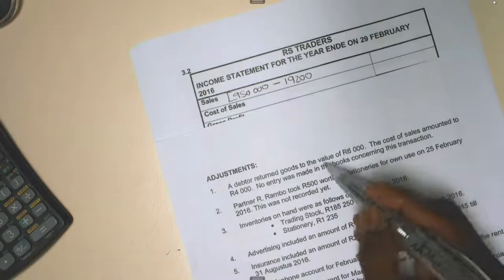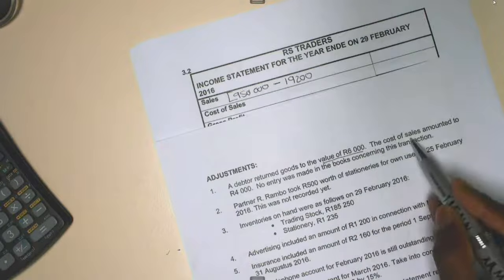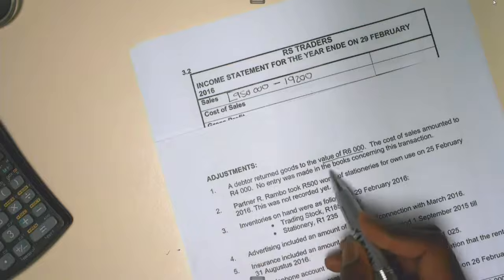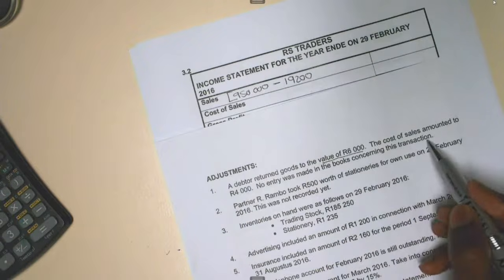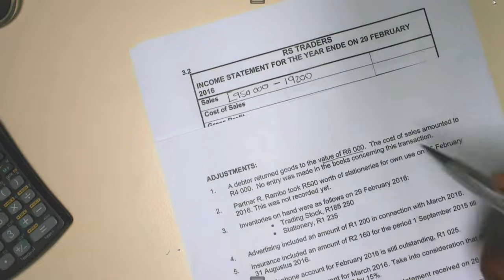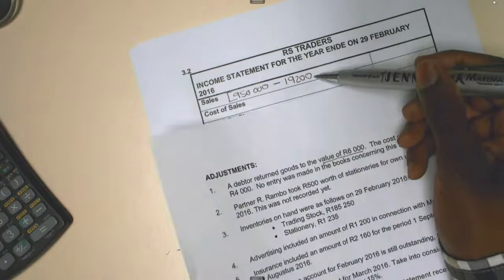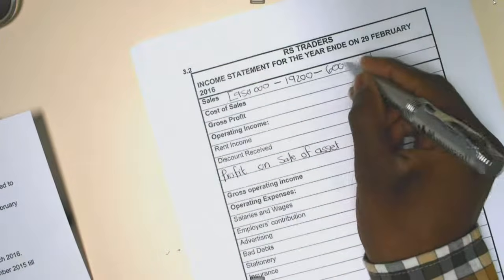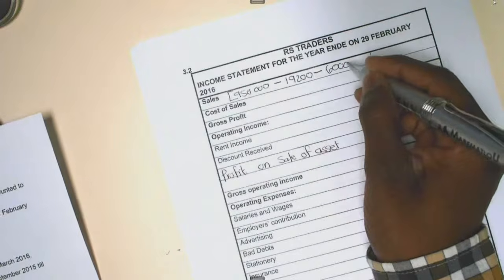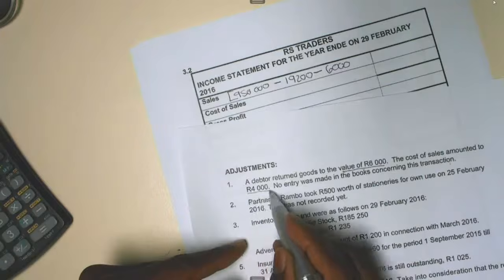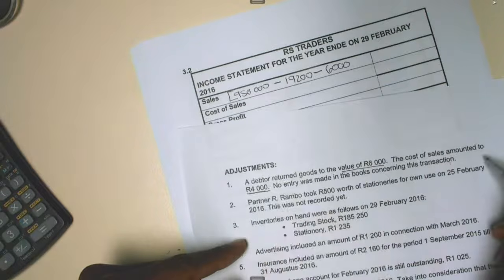So that is the value of the goods, 6,000. The cost of sales amounted to 4,000. No entry was made in the books concerning this transaction, which means this transaction will therefore affect our sales. So how will it affect our sales? Negatively. So it's minus 6,000 because you allowed the debtor to return. Now remember, this very same adjustment will also affect our cost of sales with that 4,000.